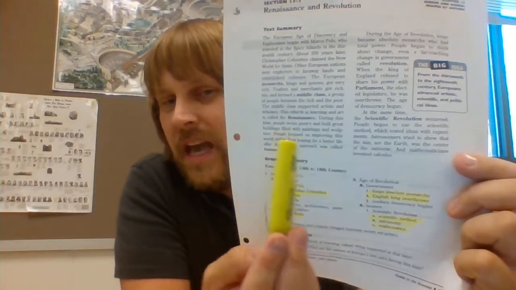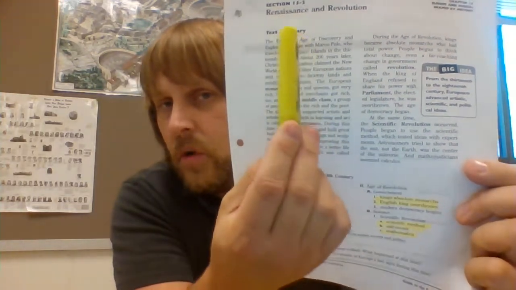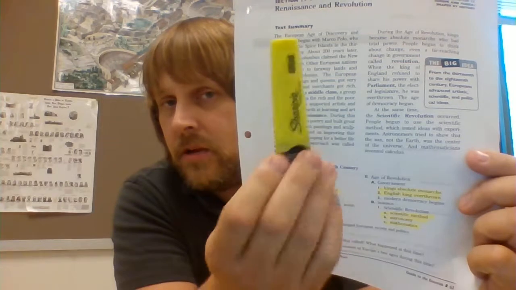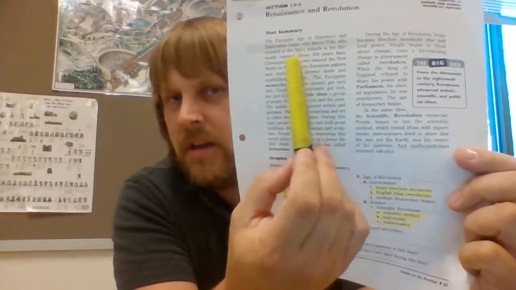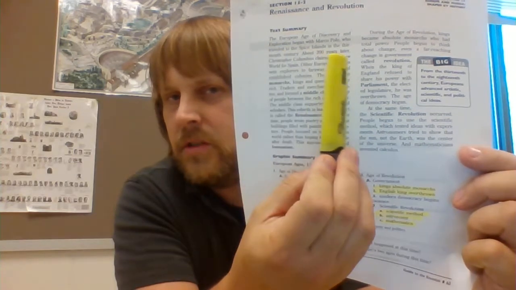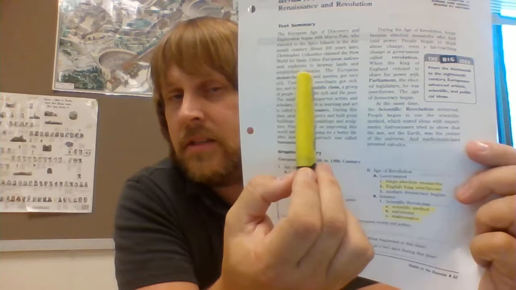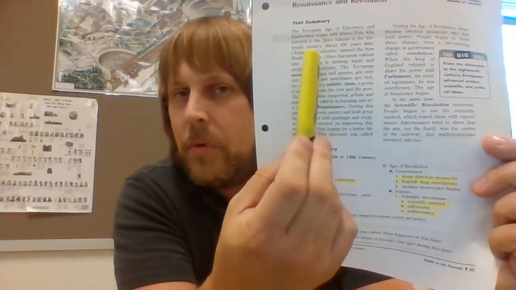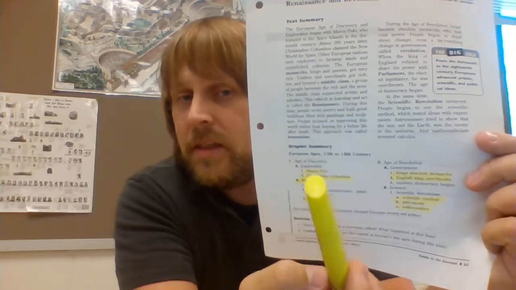What I want you to do is everything that's on the outline, I want you to go and find it in the passage above and either highlight it in the passage, or you can underline it if you don't have a highlighter at home. Just use your pencil or pen, underline it or circle the area that it's found in the text. Why? Because I want you to see that an outline is basically just the key points taken from the text that you read.